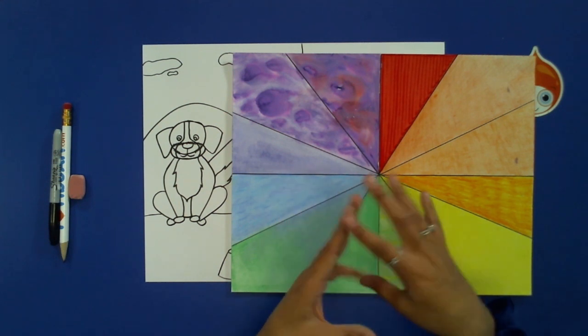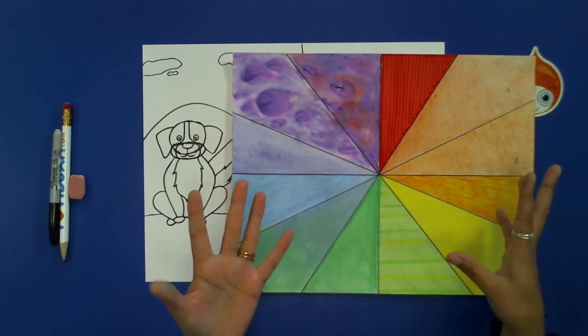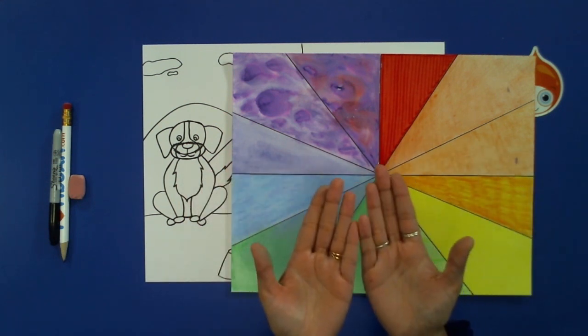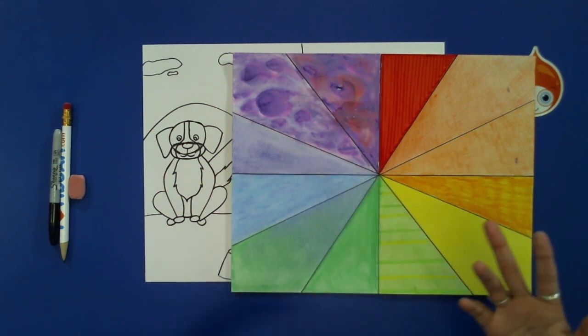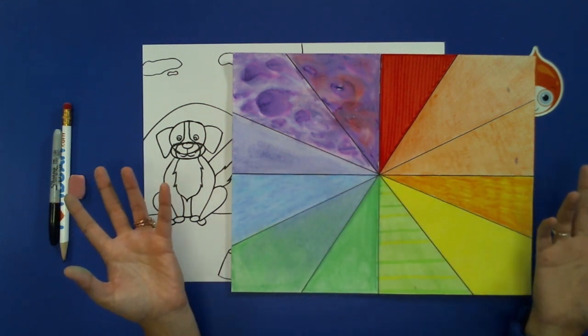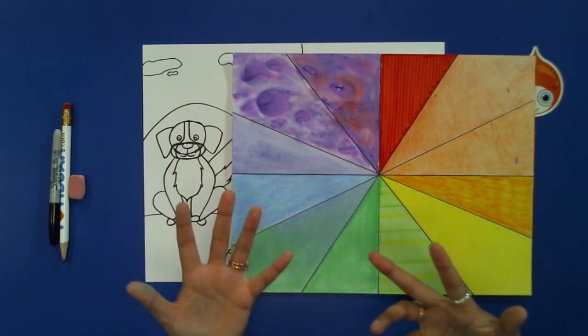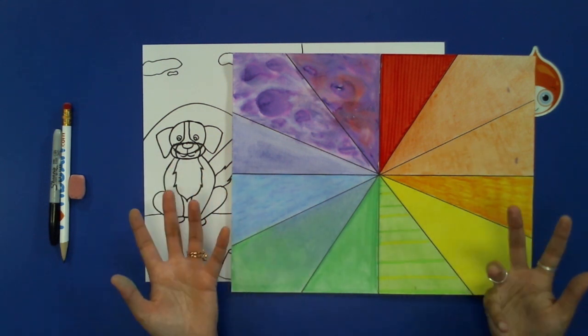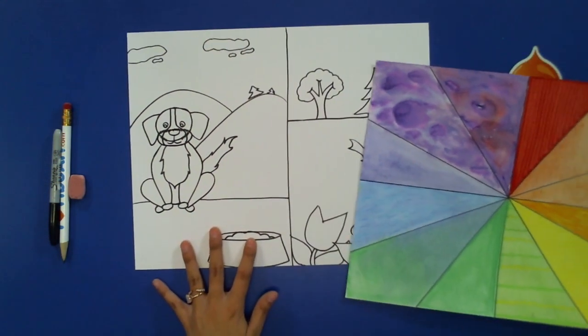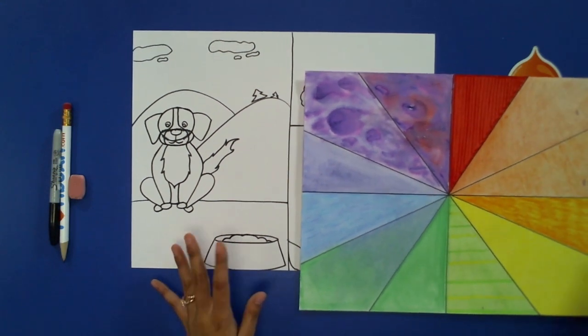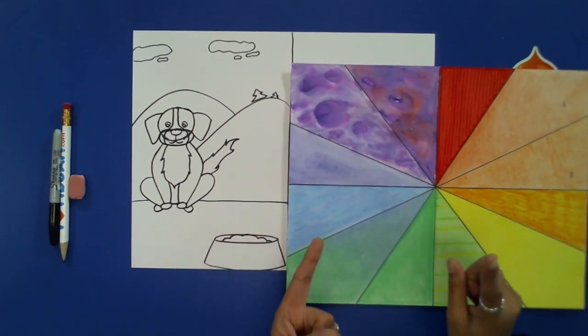So we have all of our colors, primary, secondary, and tertiary. But what happens when you mix these colors together? What happens when you place these colors next to each other in an artwork? It creates certain color schemes, and those color schemes can change the feeling or mood of your artwork.